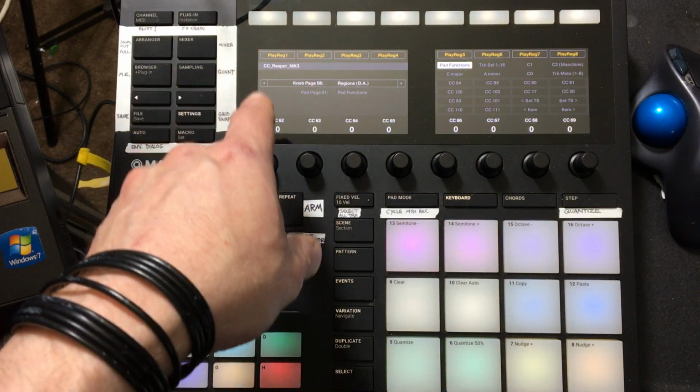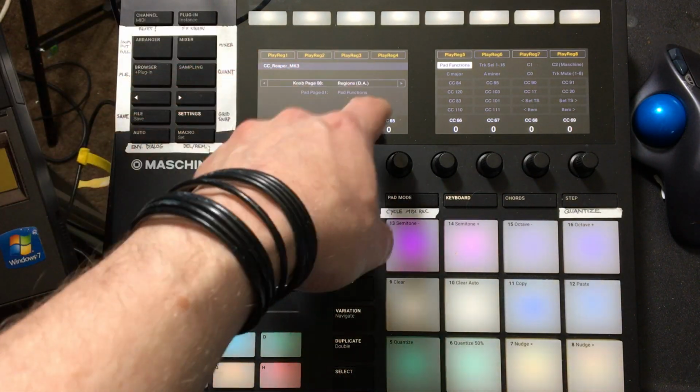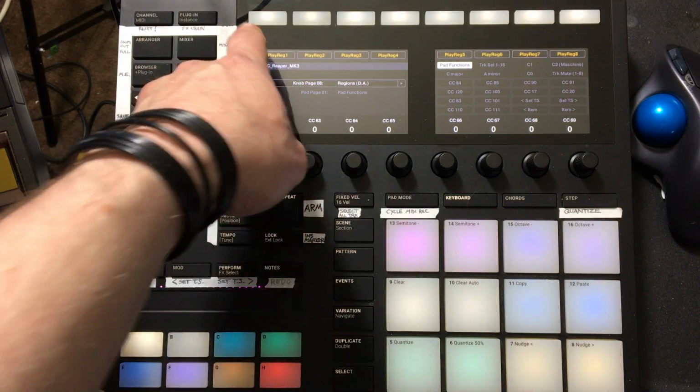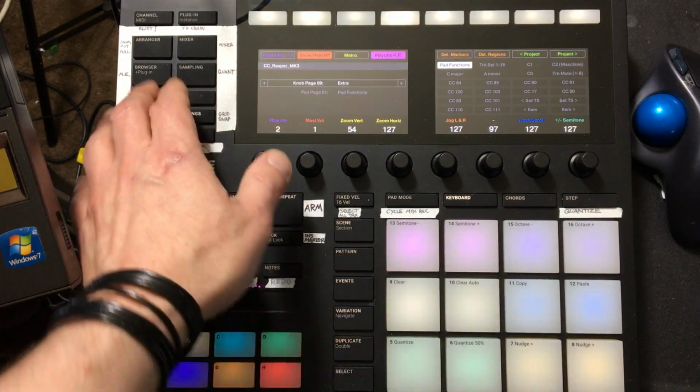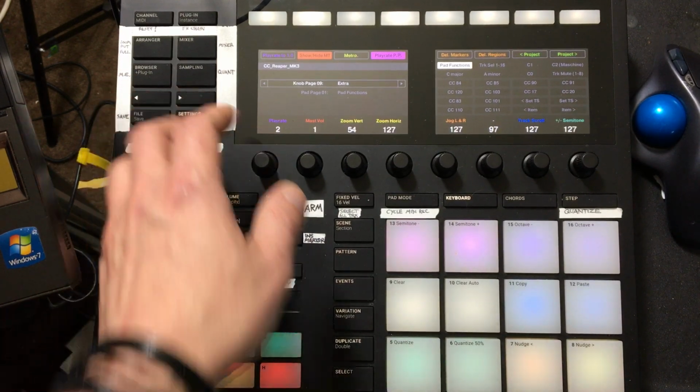But anyway, this page is page 8. This is direct access to regions. So basically like play and loop region 1 through 8. The encoders do nothing on that page.